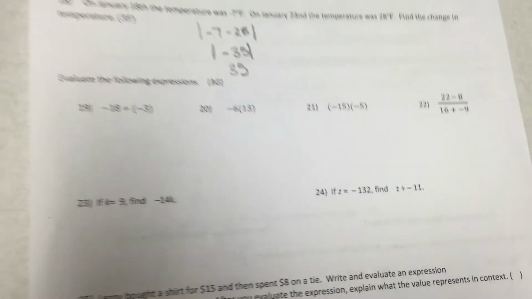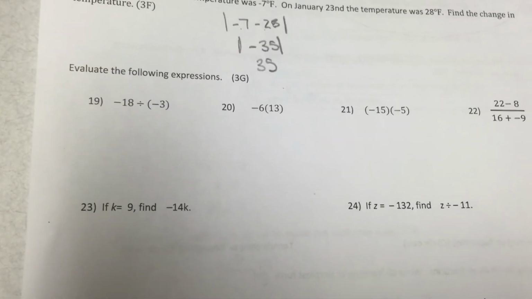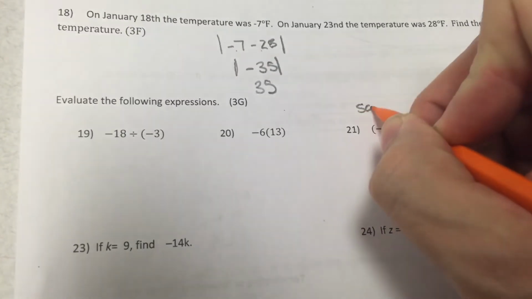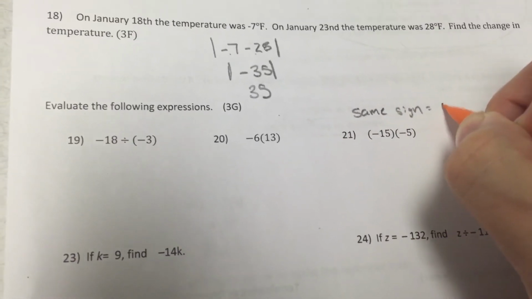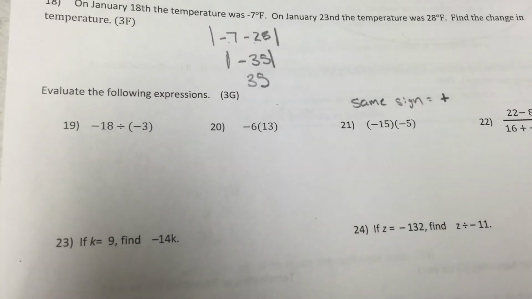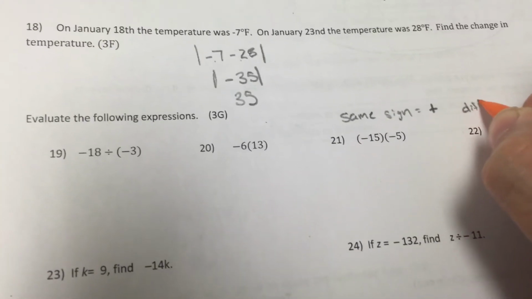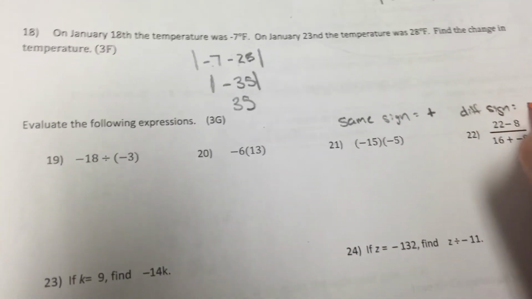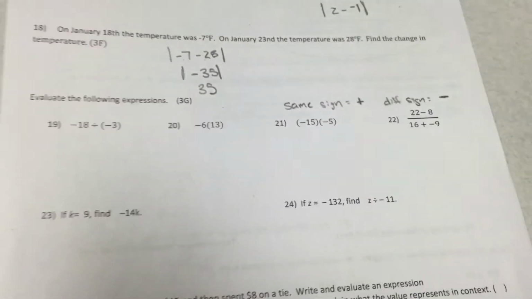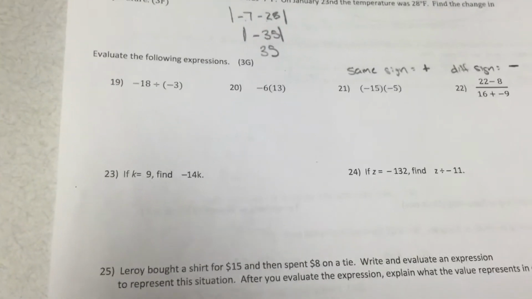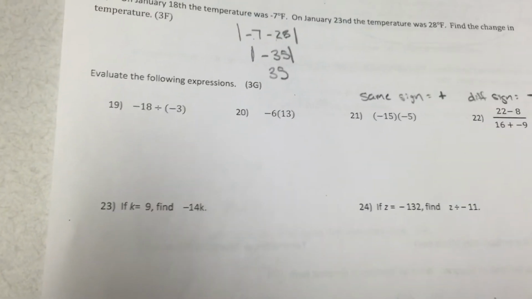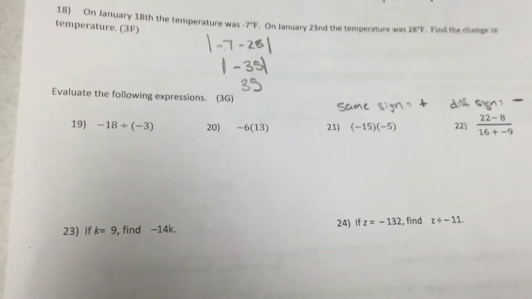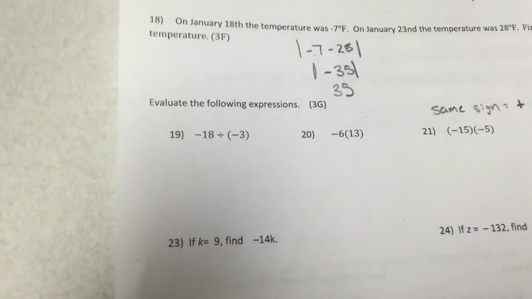On 19 through 24, we're dealing with multiplication and division. On multiplication or division, if I have the same sign, it's going to equal a positive number. If I have different signs, it's going to equal a negative number. Now again, this is when I'm applying it to two numbers. I multiply two things at a time, divide two things at a time. So we have to keep that in mind as we go through.